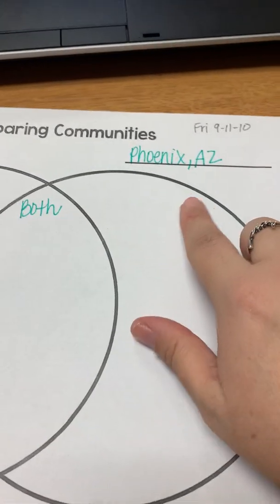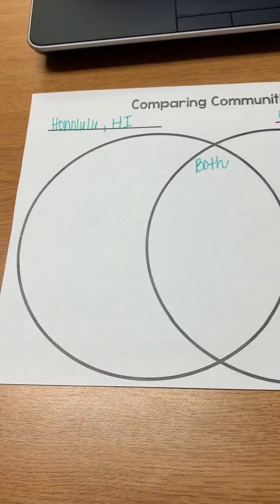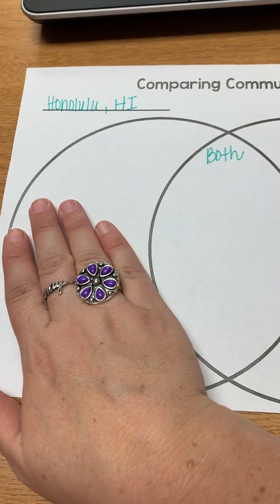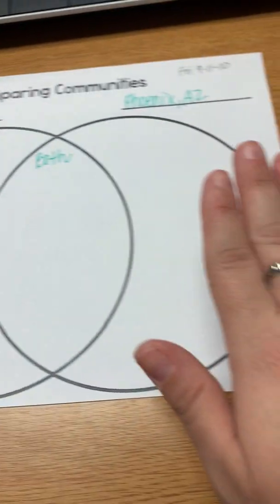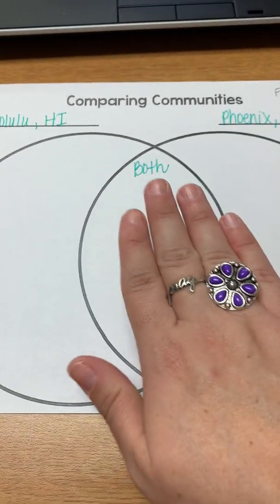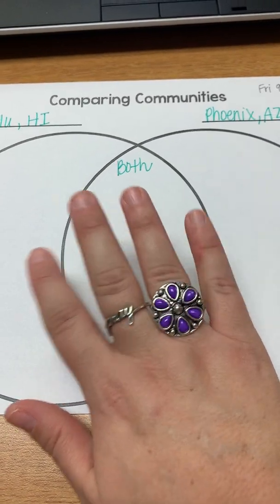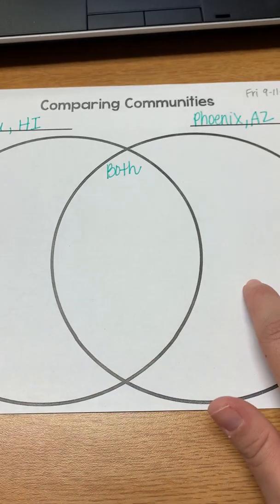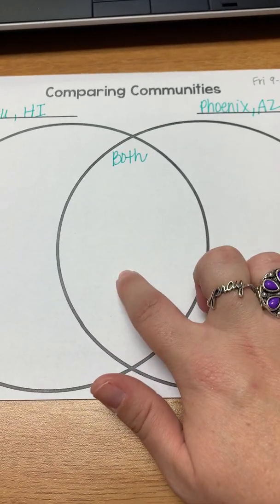And I'm just doing the abbreviations, but so you've got everything that has to do with Honolulu, Hawaii here. Everything that has to do with Phoenix here. And then in the middle, if you see things that are kind of the same between both of them, you're going to put it in here.